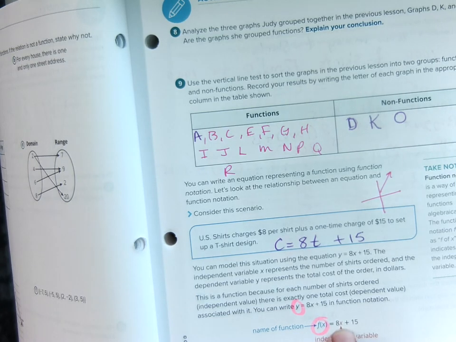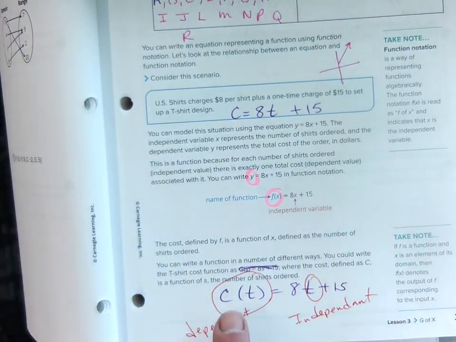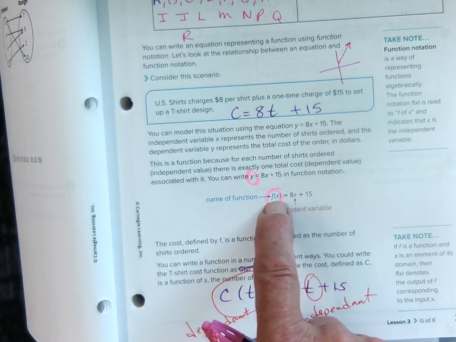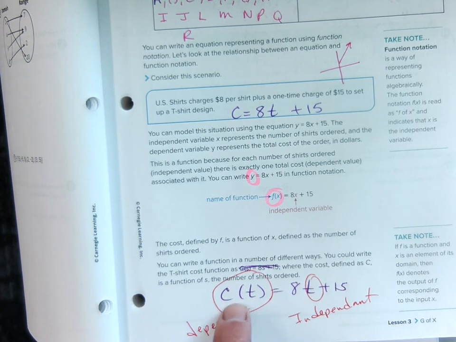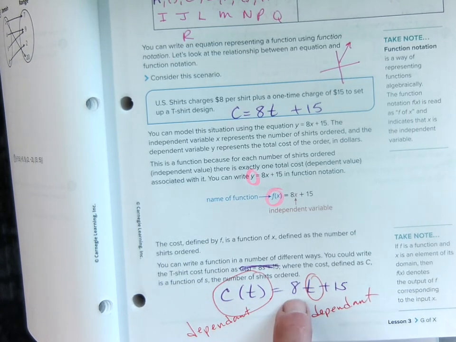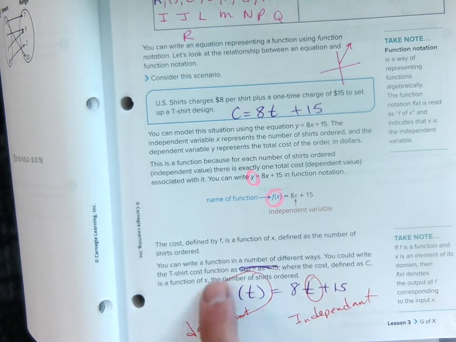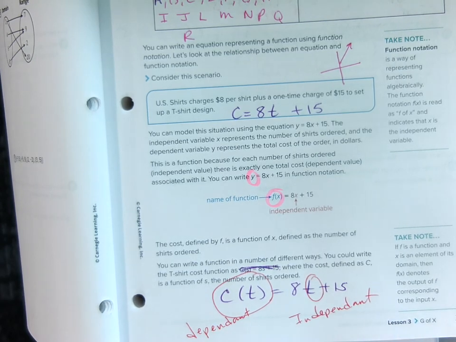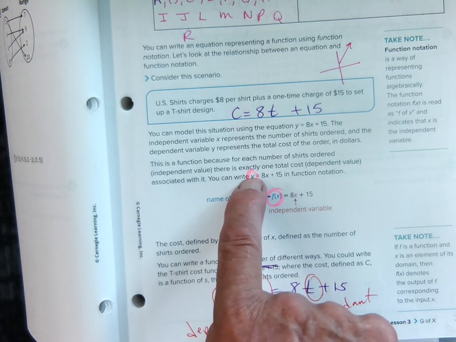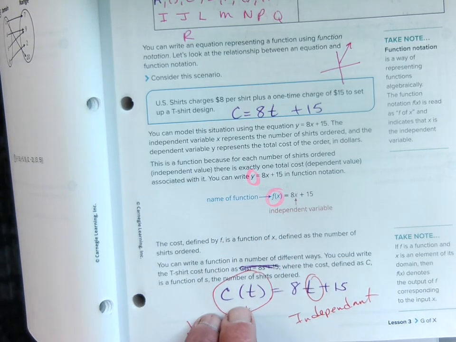Instead of f of x equals 8x plus 15, I said, let's make it into something else instead of f of x. How about c of t? Instead of f of x, c of t, because it's the cost per t-shirt. So it gives us more information. The cost per t-shirt is equal to 8t plus 15. Again, c of t is the dependent variable, and t is the independent variable, okay? So we just changed it. Instead of writing y, we wrote f of x, and then instead of f of x, we made it cost, or c of t.